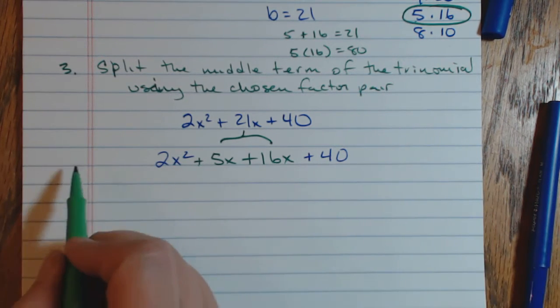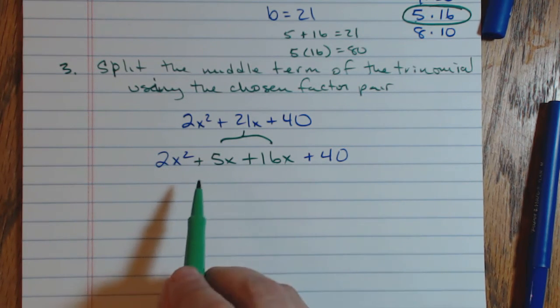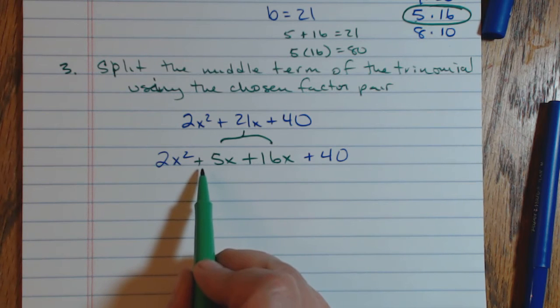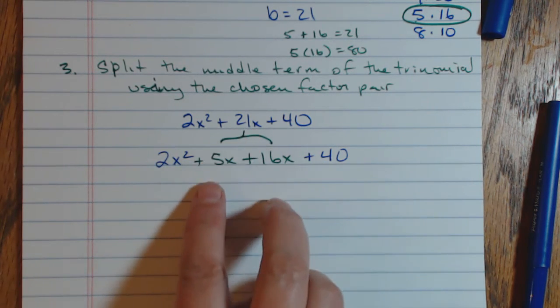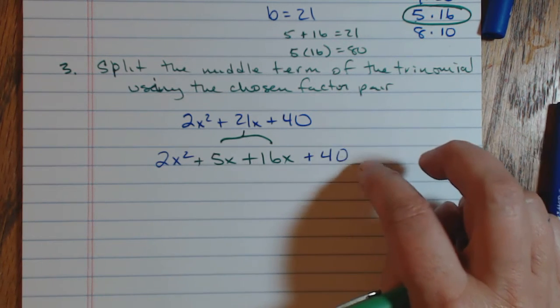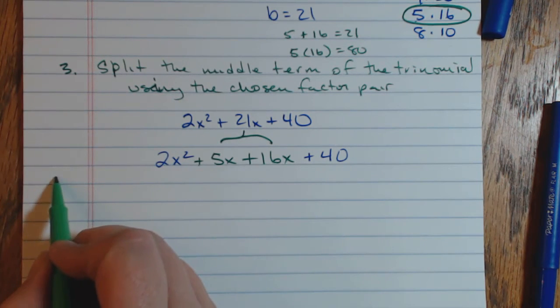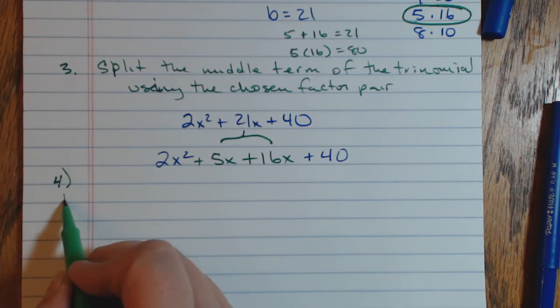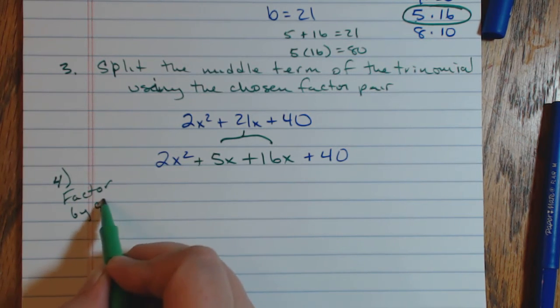So at this point, I've taken a trinomial and I've written it as a four-term polynomial, and I always want to double check and make sure that the middle two terms add up to the original middle term. So 5x plus 16x equals 21x. It's really good to double check that to make sure these are equivalent. My next step now is to take that four-term polynomial and factor by grouping.